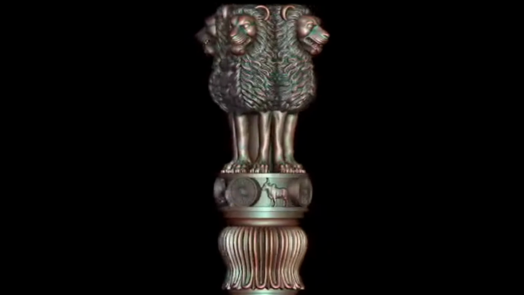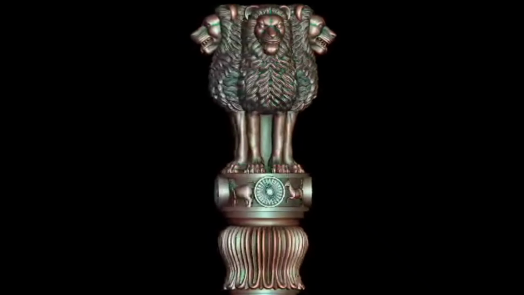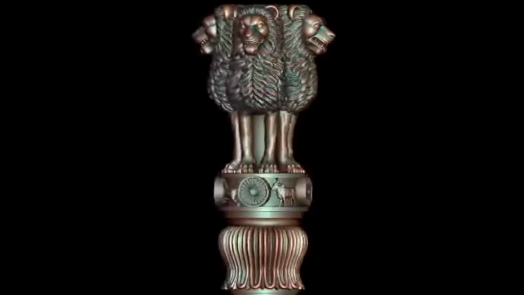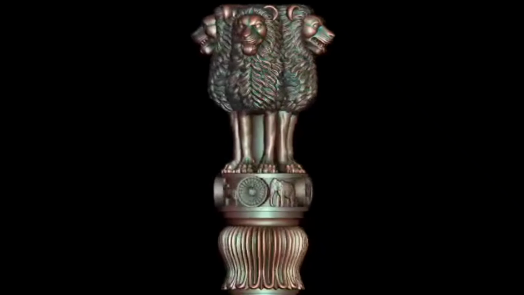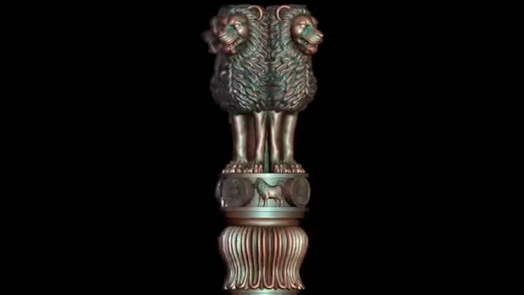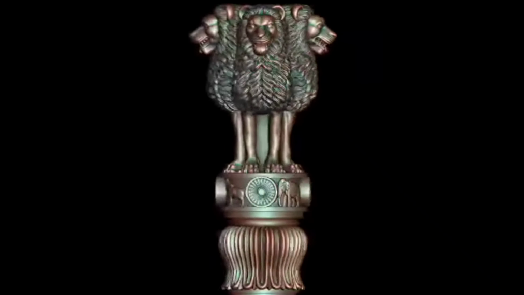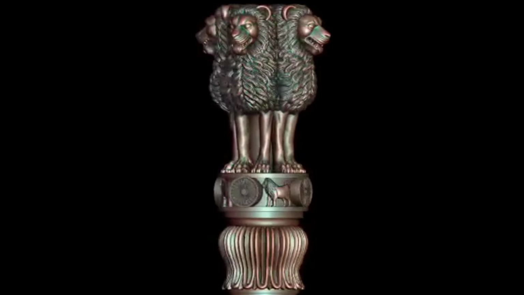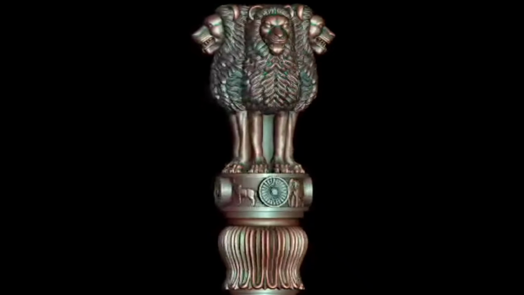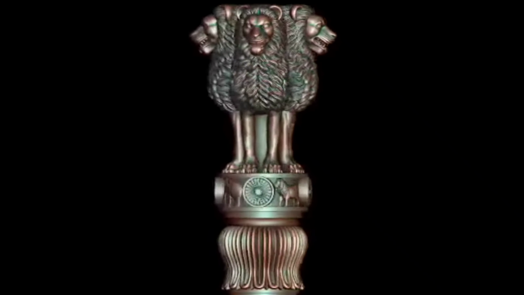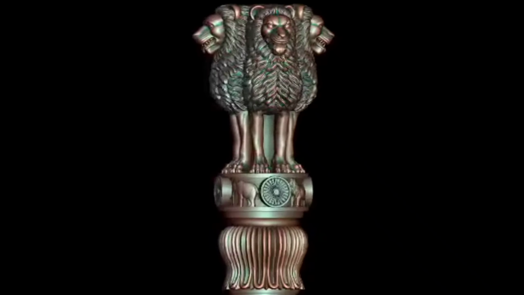The law stipulates that no one can use the emblem for the purpose of any trade, business, calling, or profession, or in the title of any patent, or in any trademark or design. Violations may attract imprisonment of up to 2 years and a fine of 5,000. It is widely believed that the three lions symbolize justice, peace, and tolerance.